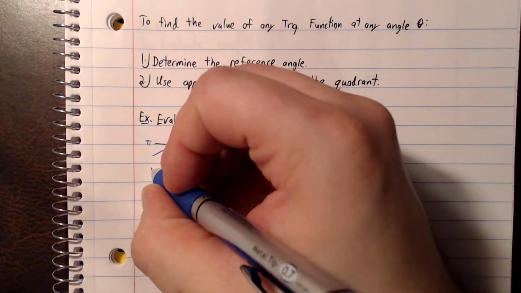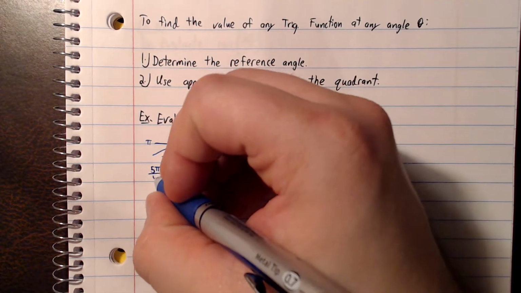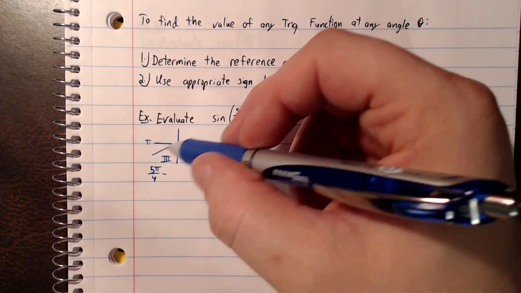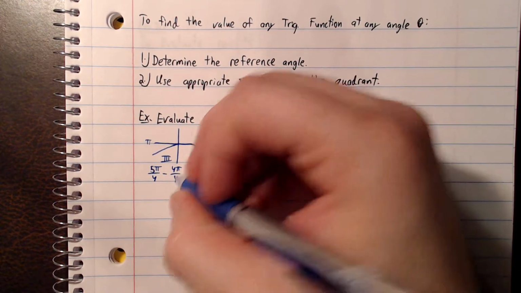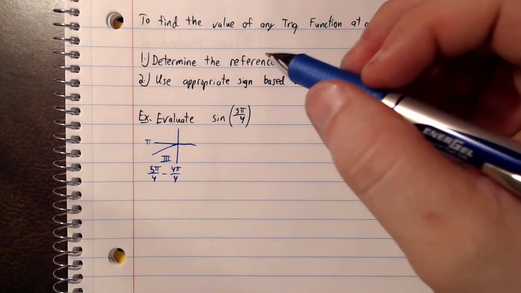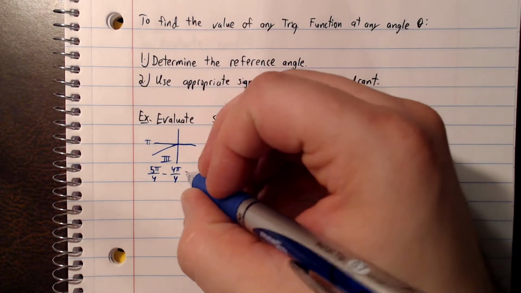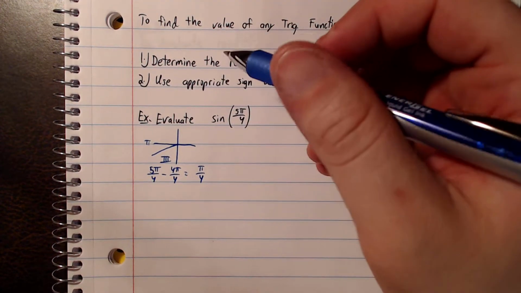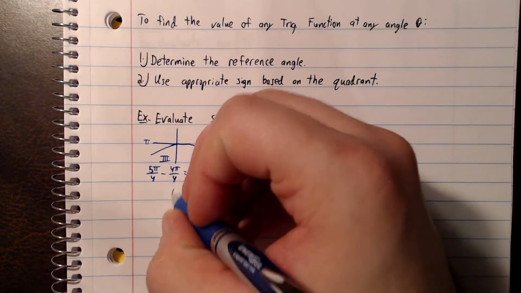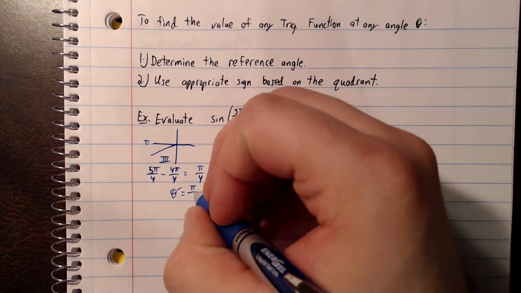So let's see. 5 pi over 4 is theta. We want to subtract pi, which is equal to 4 pi over 4, right? That's just 1 pi. That's going to give us pi over 4. That's our reference angle, right? Theta prime.